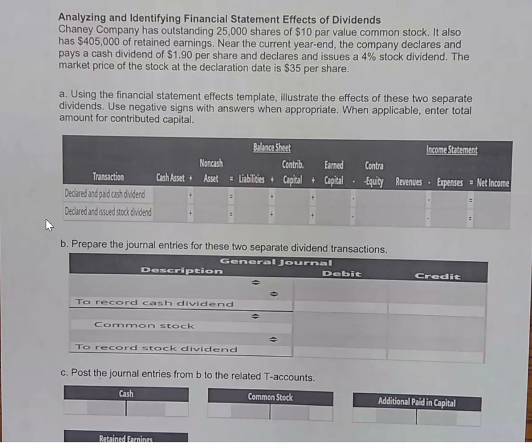But before we do, I just want to say this: dividends are normally paid out of current earnings, and we have to have sufficient cash to pay the dividends. We have to have a formal approval by the board of directors, and then we usually have to have sufficient retained earnings. So $405,000 is kind of the magic number here.